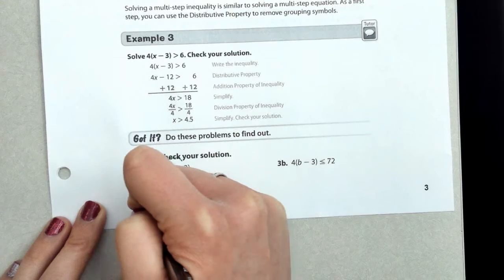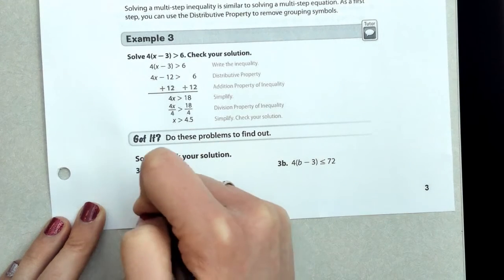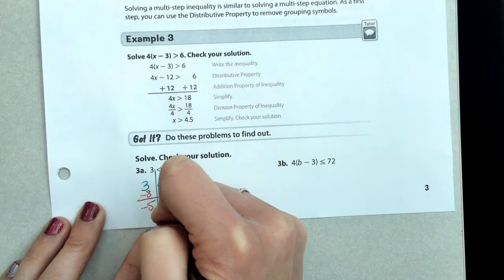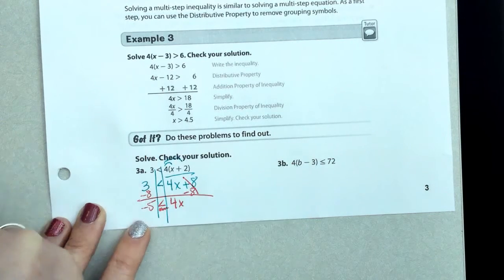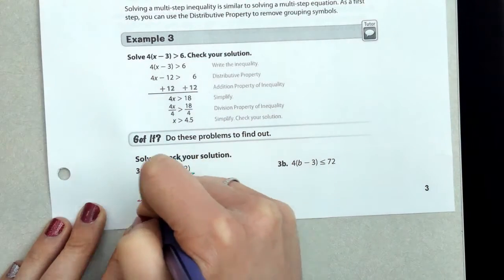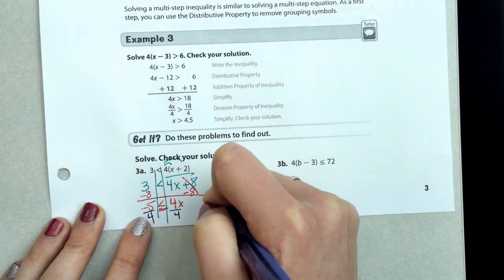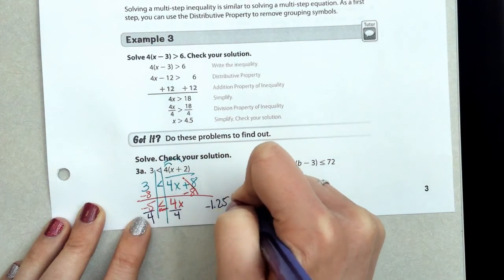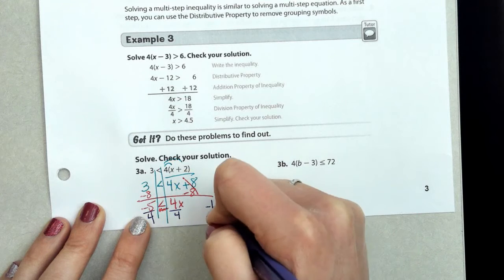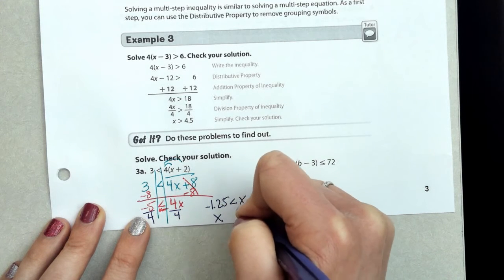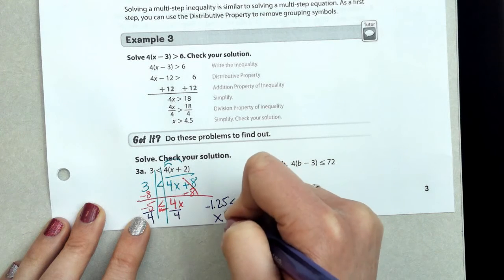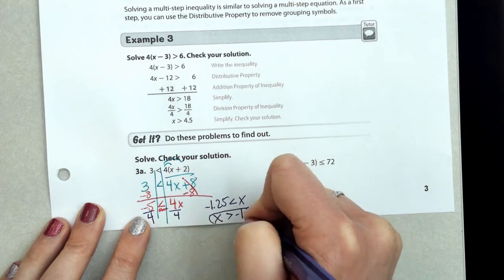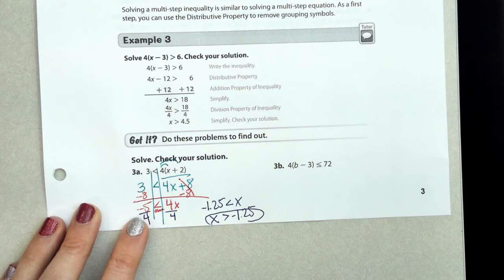I'll subtract 8 on both sides, and I would get negative 5 is less than 4x. Divide by 4 on both sides. I would get negative 1.25 is less than x. So when I rearrange it, remember, if I flip the inequality, I also have to flip the sign. So it would be x is greater than negative 1.25.